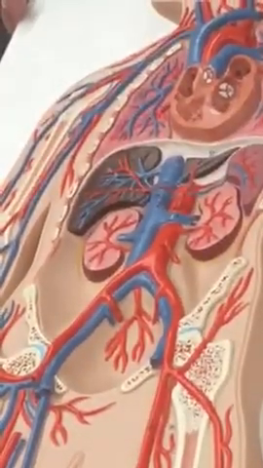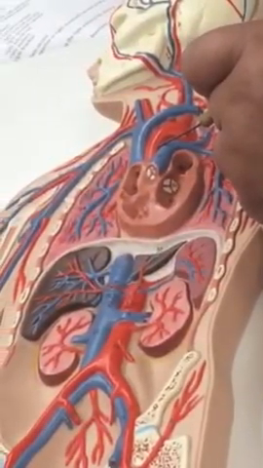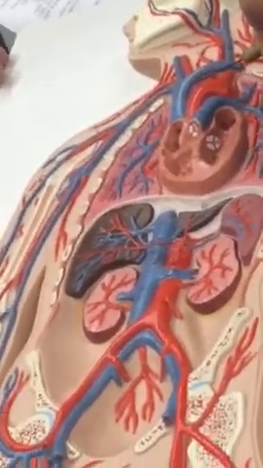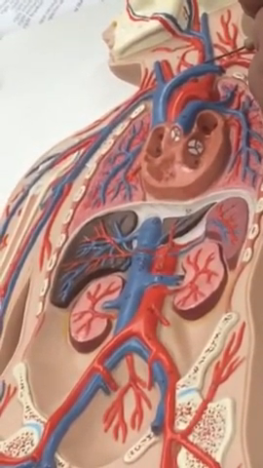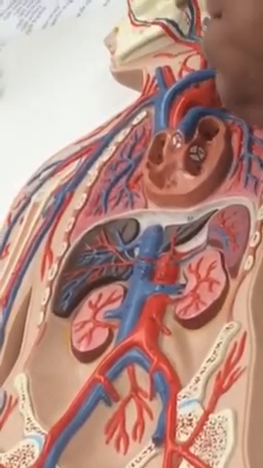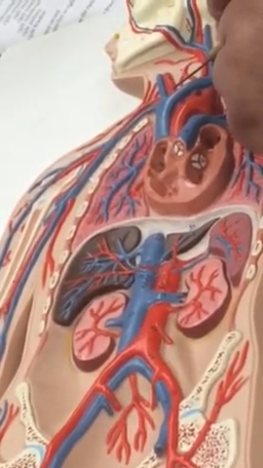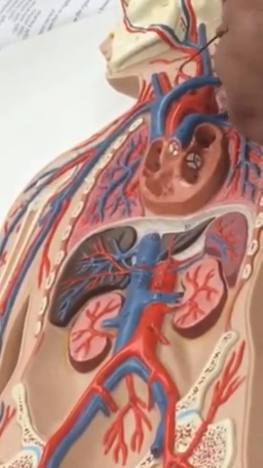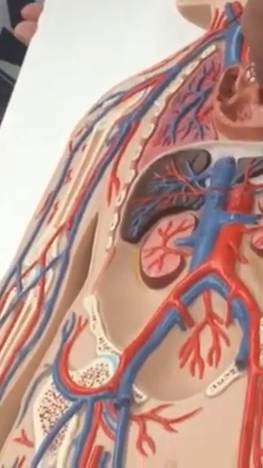Let's go back again. This is the ascending aorta. Splits 3 ways. Brachiocephalic, left common carotid, left subclavian. Take one side. The brachiocephalic splits into the right common carotid going up to the head and neck to run alongside the left common carotid. Here is the right subclavian running in the same position as the left subclavian, and it goes around.